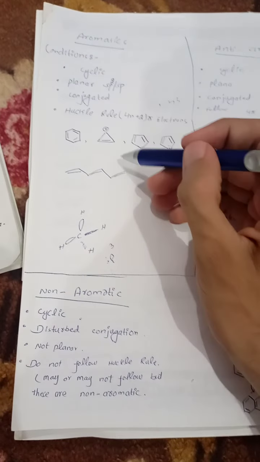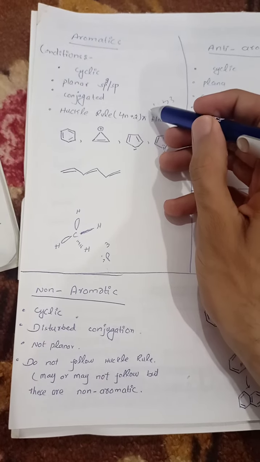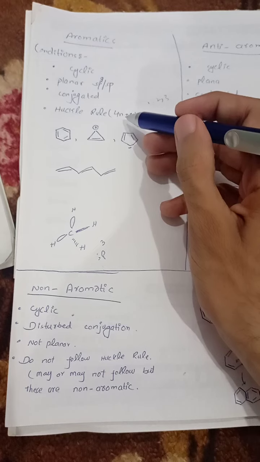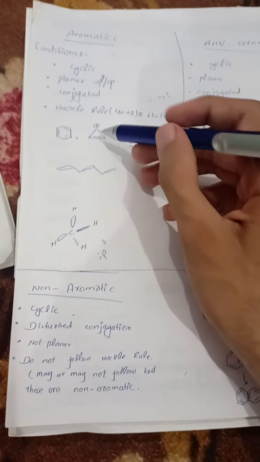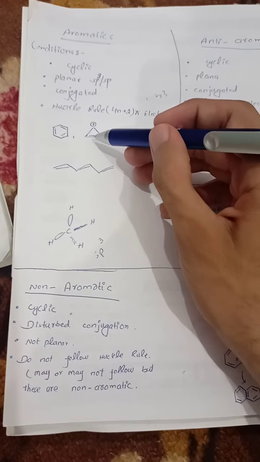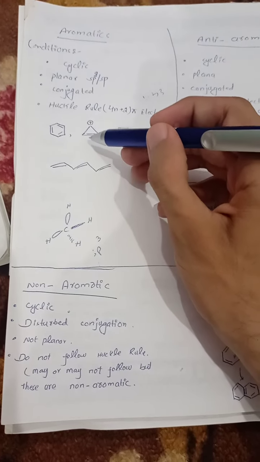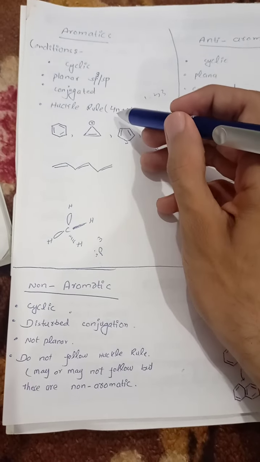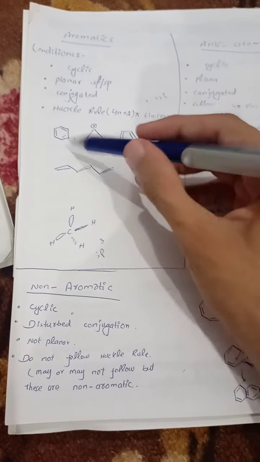If I put 0 for n, then 4 into 0 plus 2 equals 2 pi electrons. Here you can see only 2 pi electrons in this molecule and they are in conjugation, so it's an aromatic compound. If I put 1 for n, then 4 into 1 plus 2 is equal to 6 pi electrons.